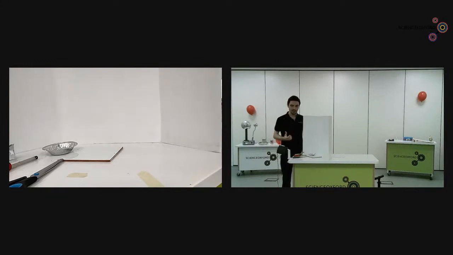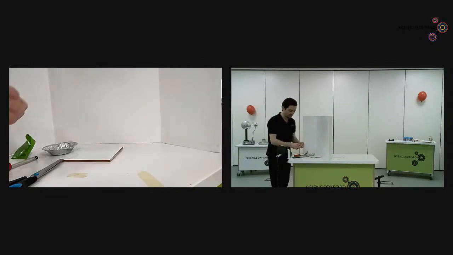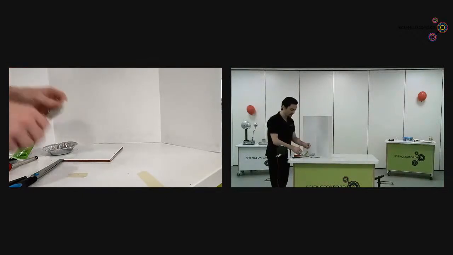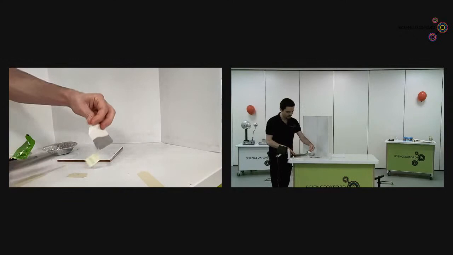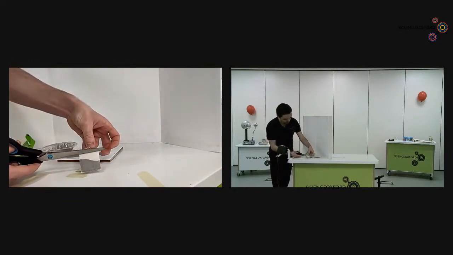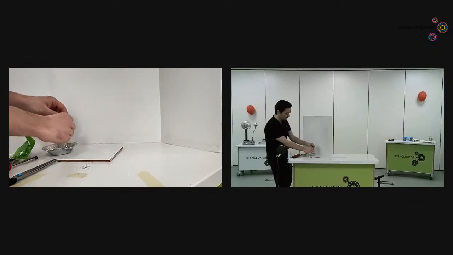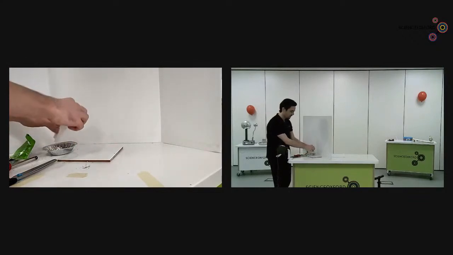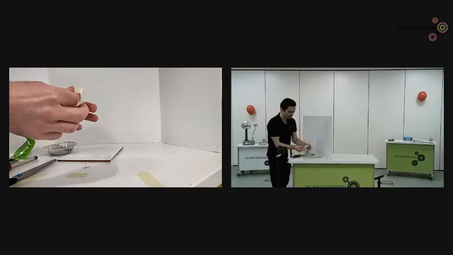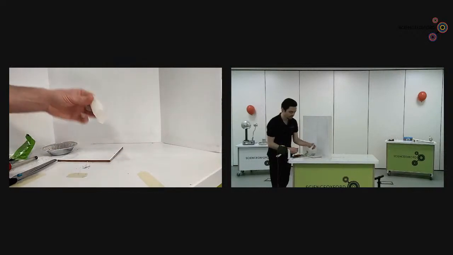Now, just in case you missed it, because it goes quite fast, I'm going to try another one here. So, get my second tea bag. I'm going to cut a nice straight line across the top. I'm going to tip all the tea away carefully into my little container here. And I've got my column of air inside the paper bag.